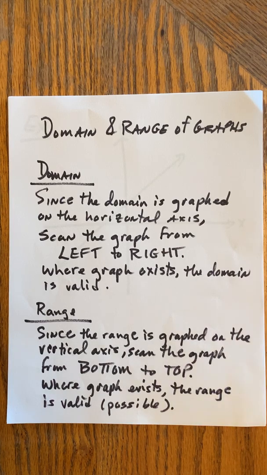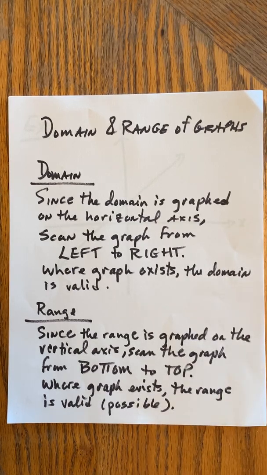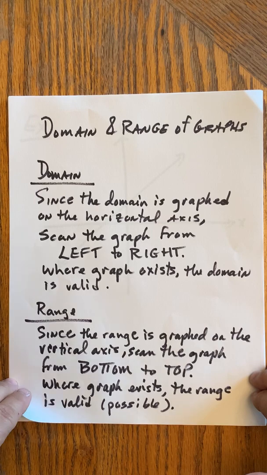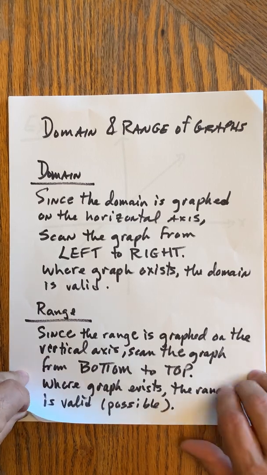Then for the range, it's the same idea, except that the range is graphed on the vertical axis. So you scan the graph from bottom to top. And again, order is important because on the bottom, the lower numbers start from the bottom and then you get increasing numbers as you move to the top. And again, where graph exists, the range is valid, or it's possible. So it's that part of the range that is valid.